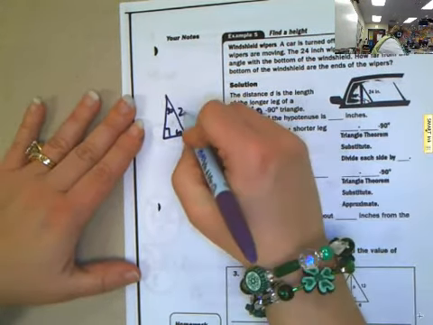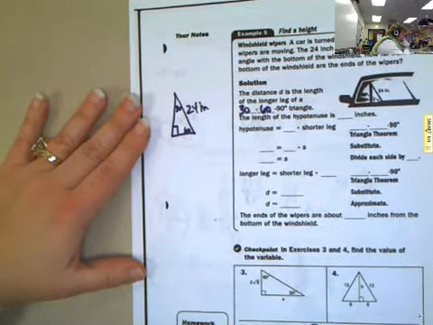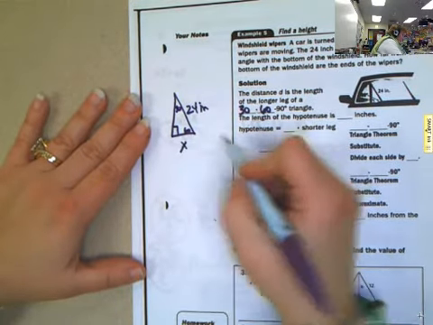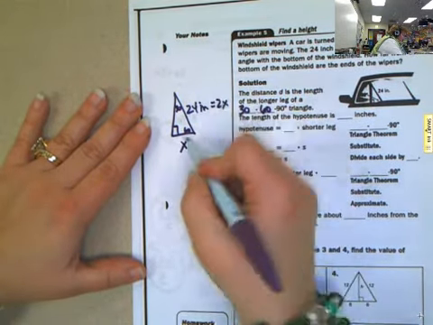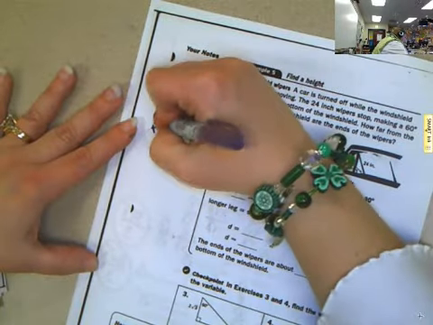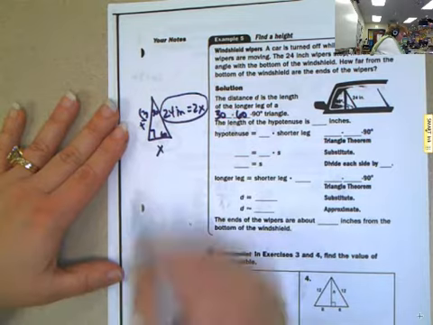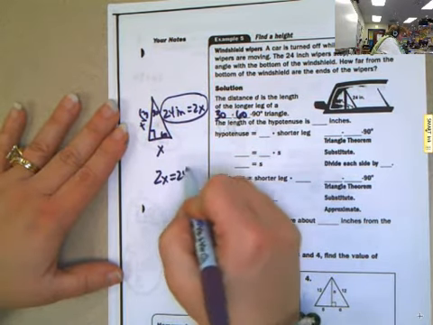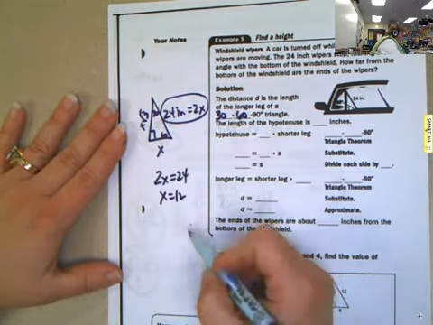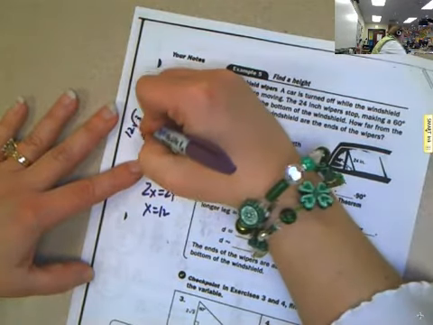All right, they give me that the hypotenuse is 24 inches. The side opposite the 30 is always x. The hypotenuse is always 2x. The side opposite the 60 is always x radical 3. So here's the equation that I'm starting with. I know that 2x equals 24, x equals 12. So I know that this is 12 and this is 12 radical 3.